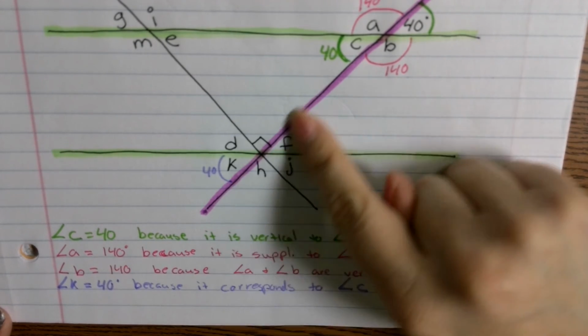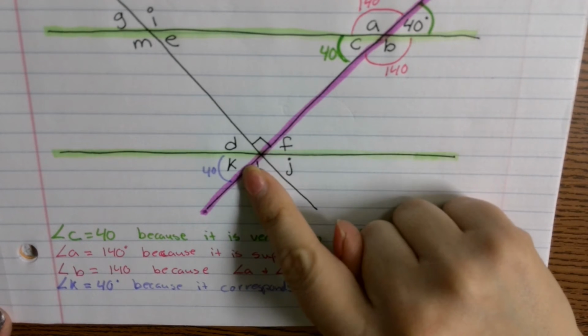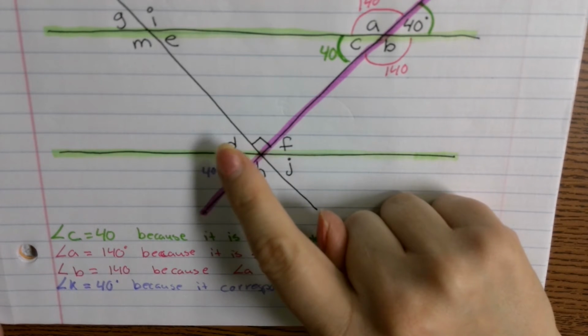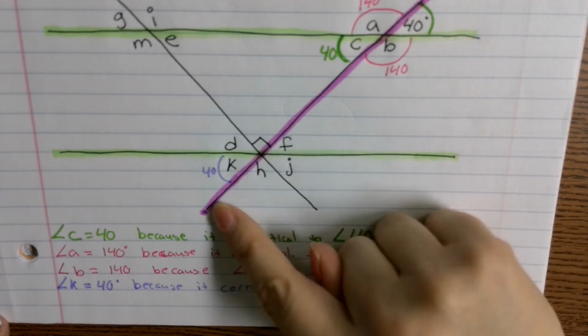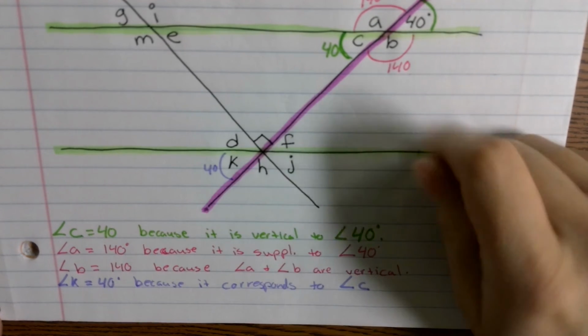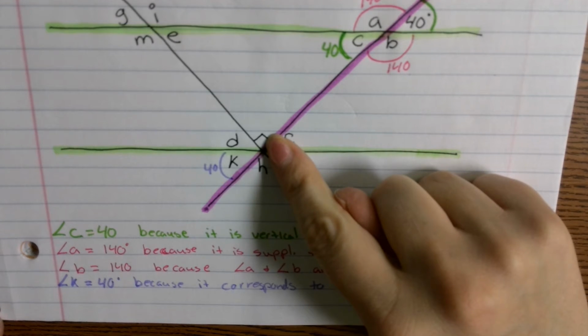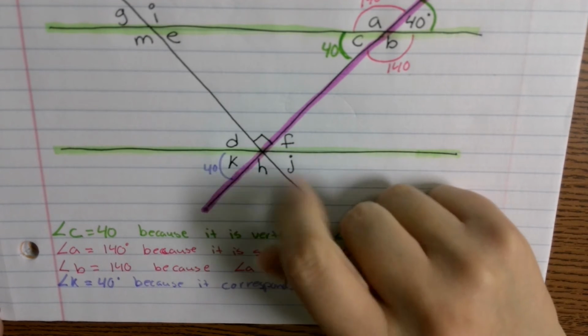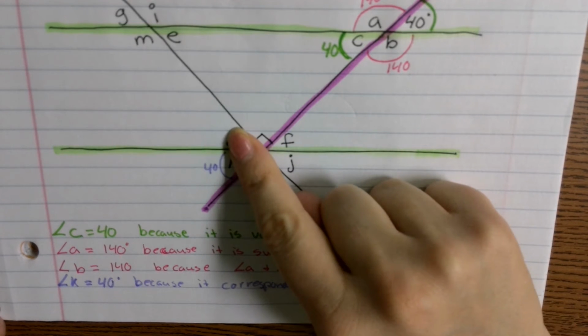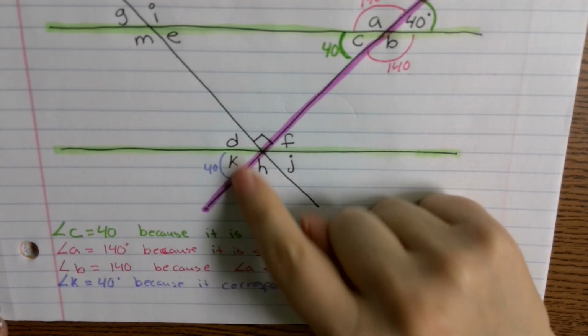So I can solve for angle D because I know K, D and the 90-degree angle are supplementary. I also know that if this is a right angle, then this together is also a right angle. So technically, K and D together are complementary.